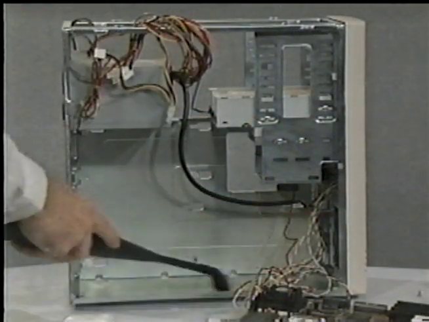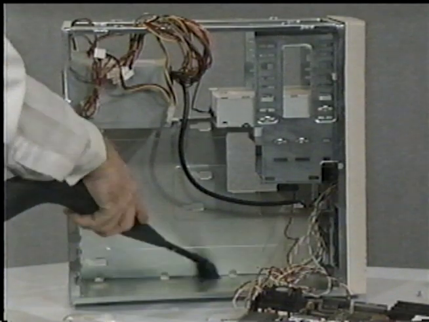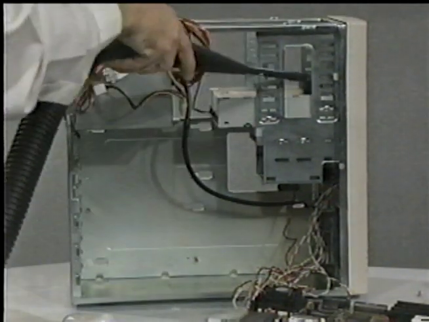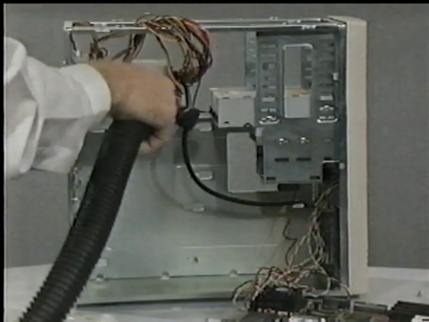Next, we'll turn the vacuum on all the system chassis. We vacuum the base and around the entire chassis, ensuring that we've done a thorough job of vacuuming it.